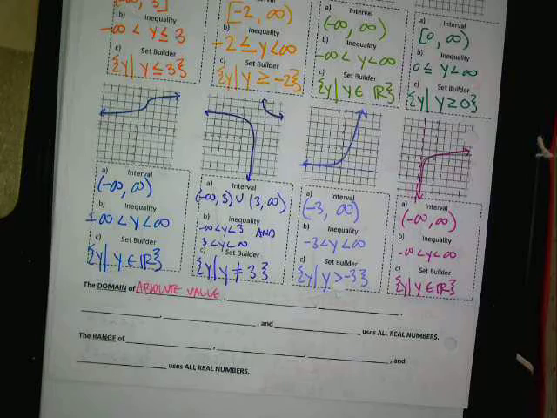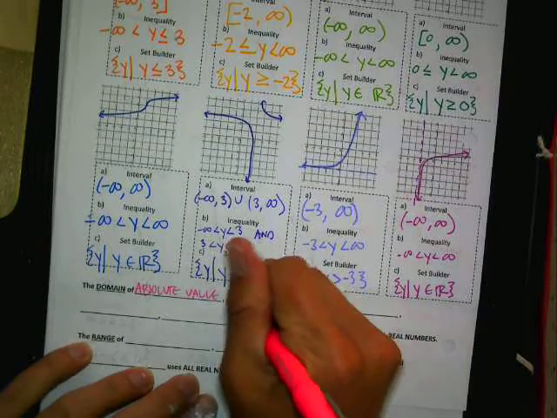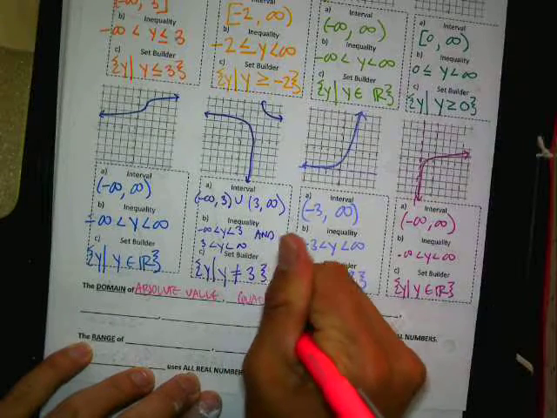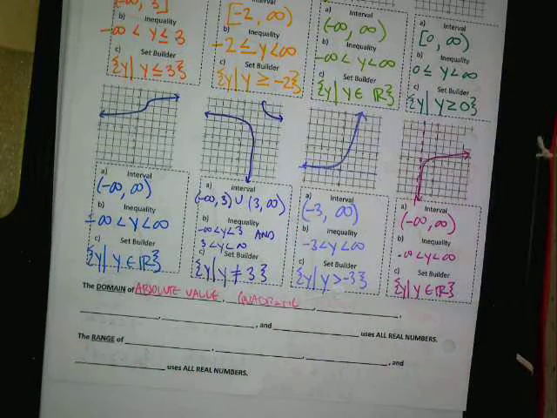Okay, Caitlin, what's another one? Quadratic, very good. So if you have a function that looks like a U, your domain will always be left and right.